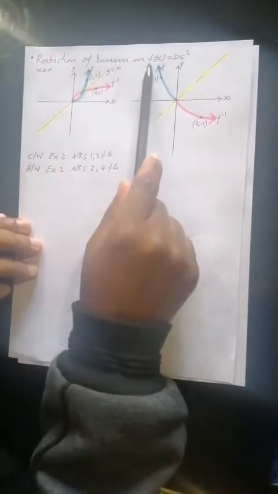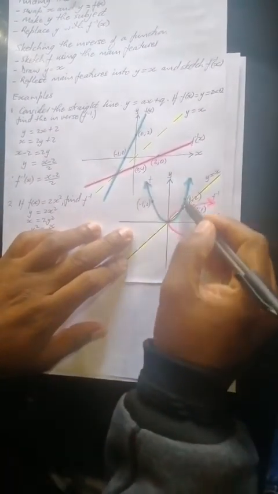Restriction of domain of f of x is equal to 2x squared. This is the original graph that we have spoken about. We are saying the graph is, I come back here, the graph is the blue one.